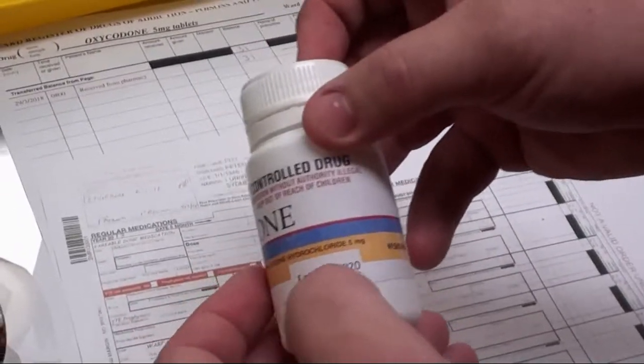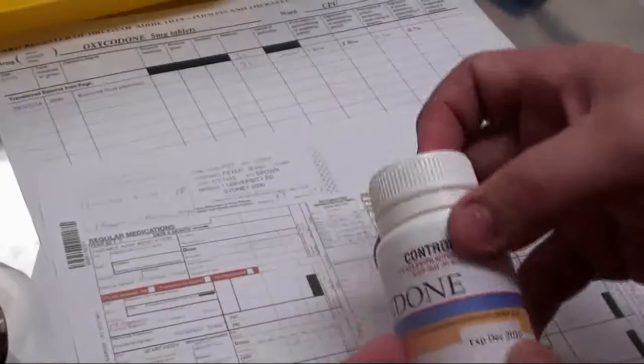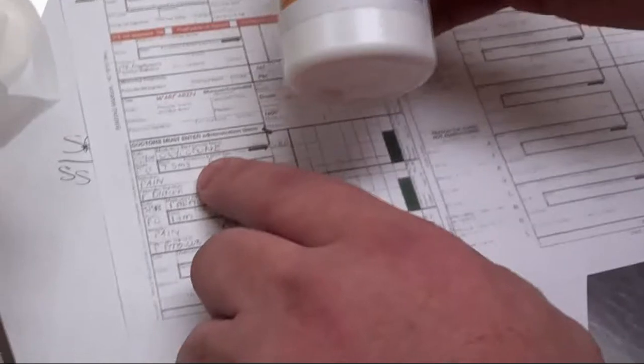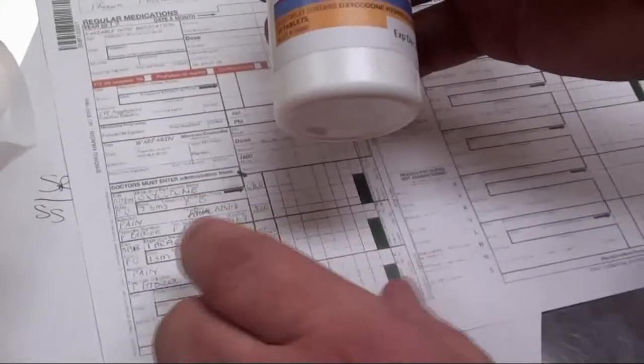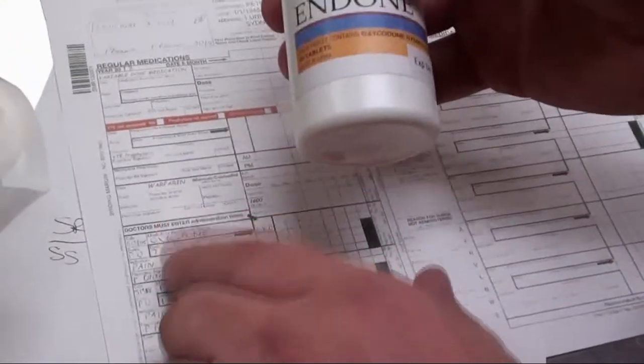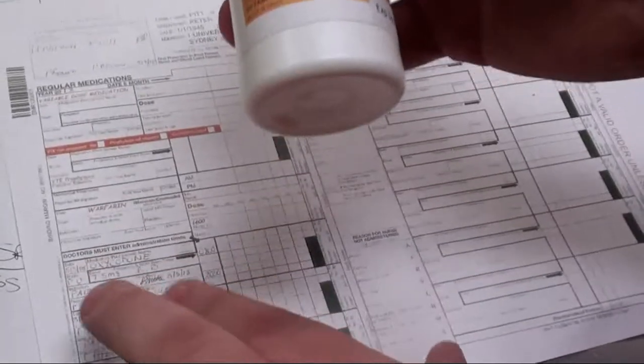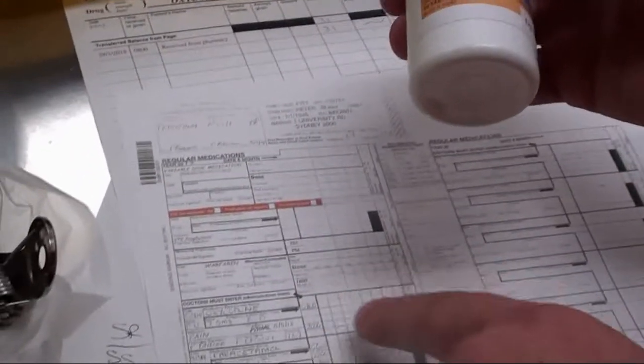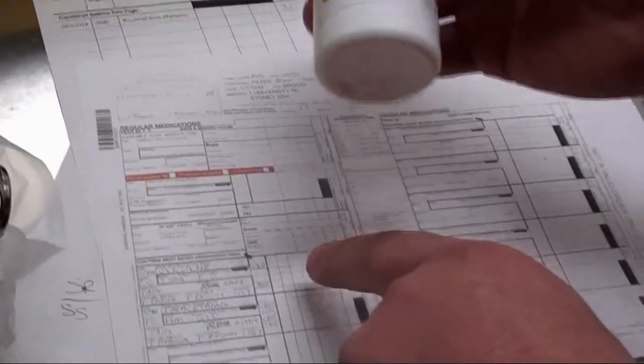Expiry date is December 2020. It's written up exactly the same to state that it's Endone, oxycodone, it's for pain, to be given orally, it's for today's date, it's been written and signed by a doctor, and there is no previous signature there to state that it's been given previously today.